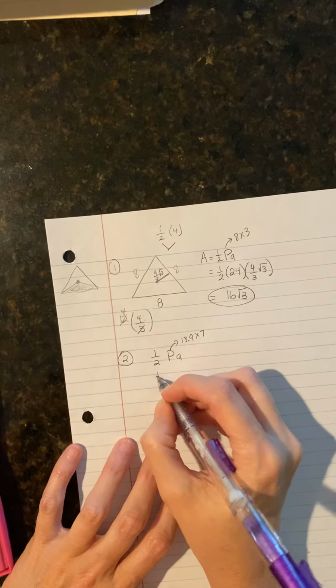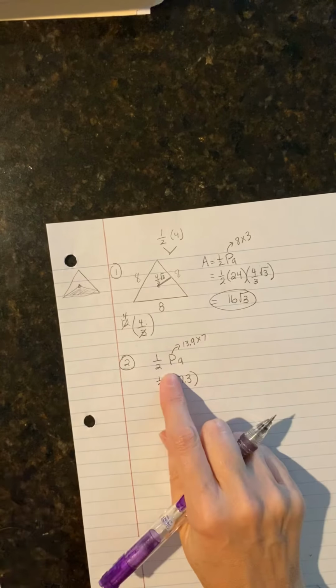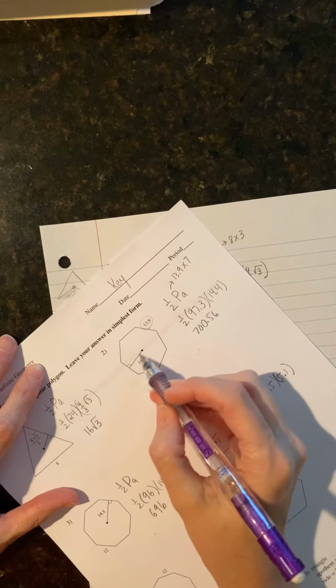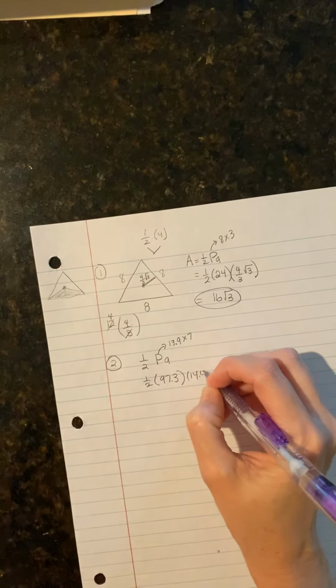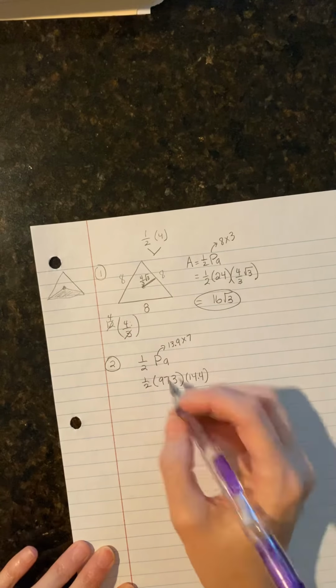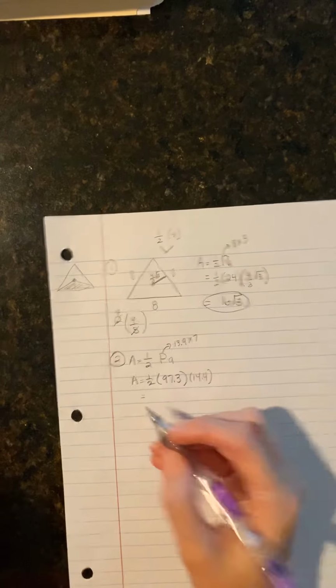So that's 1/2 of 97.3. And in question number 2, they gave me the apothem. That's what this line is, 14.4. So this is what you're actually gonna calculate to get the area.